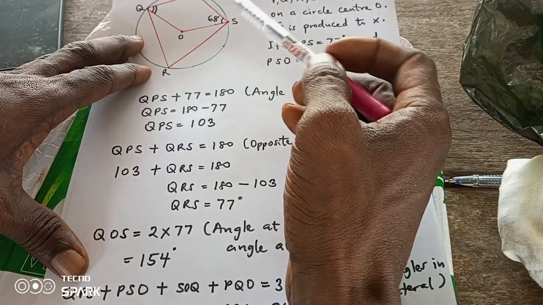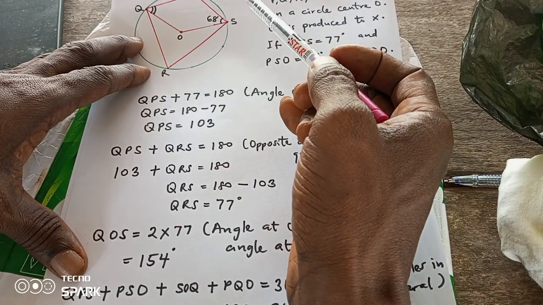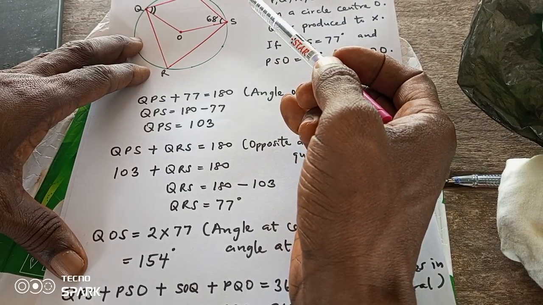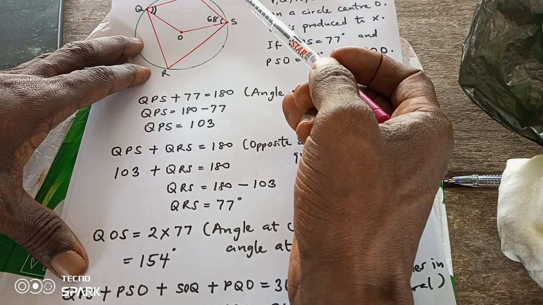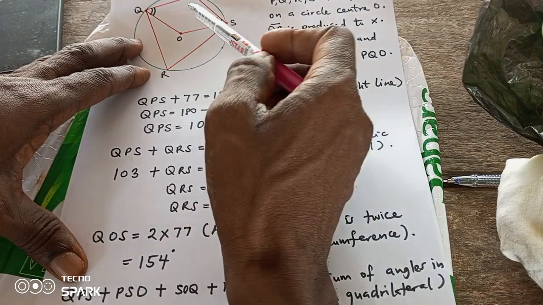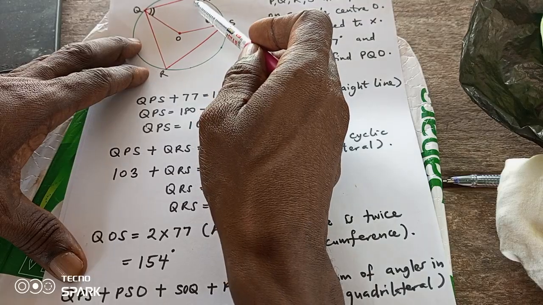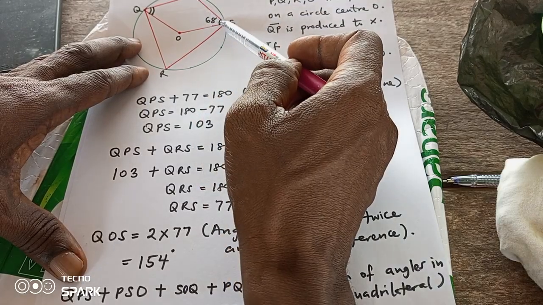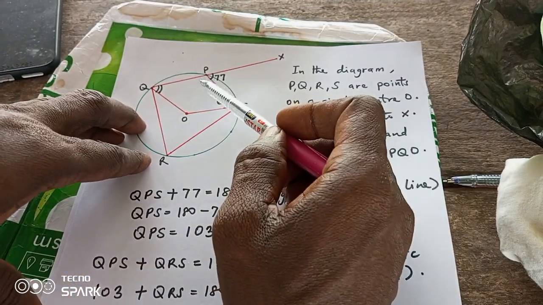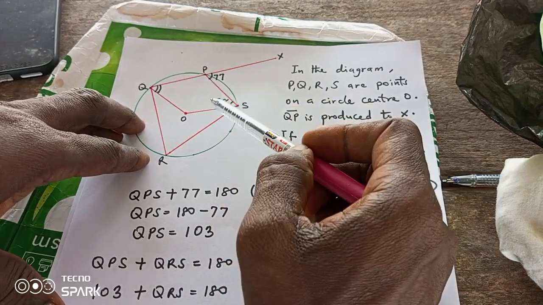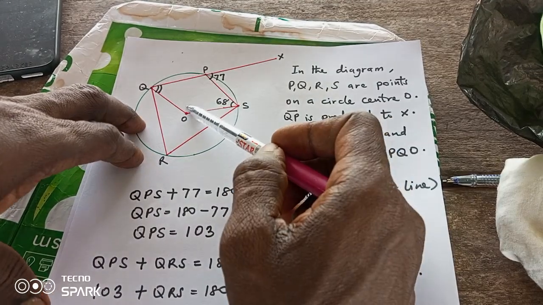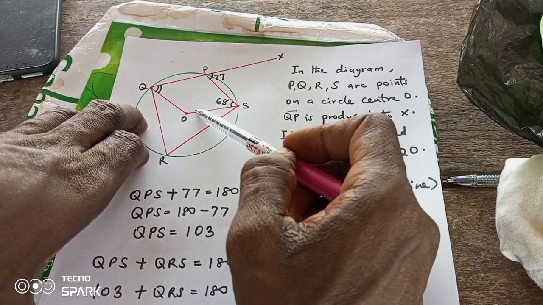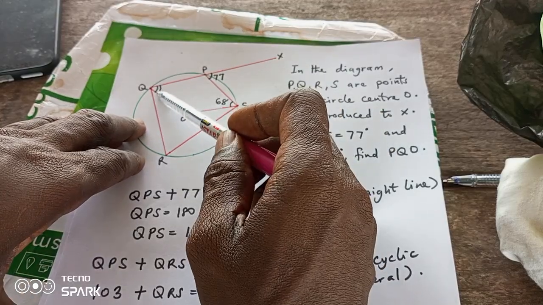Now, generally, the sum of angles in a quadrilateral should be equal to 360 degrees. You realize that we've calculated this one to be 103. This angle is 68. Then we've calculated this one to be 154. So then it made this fourth.